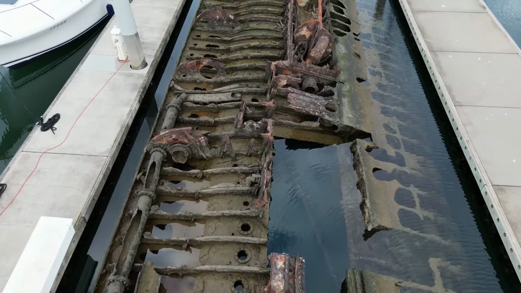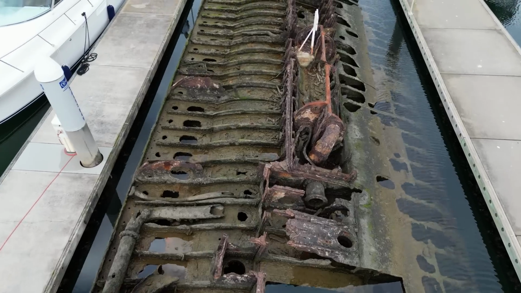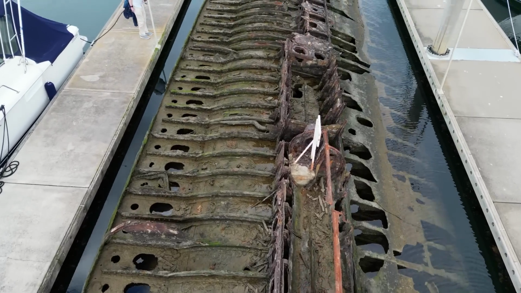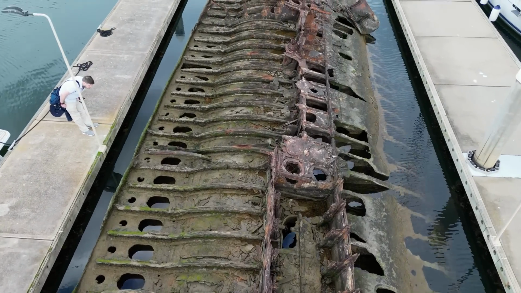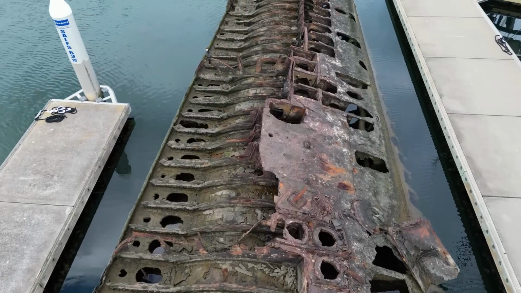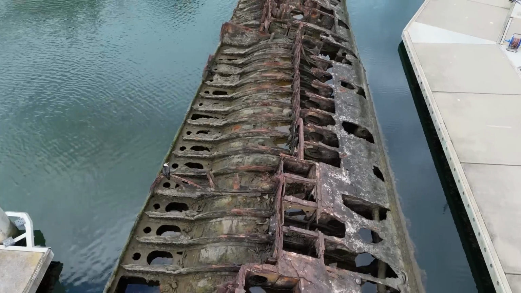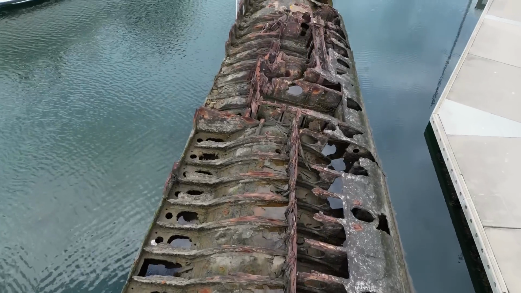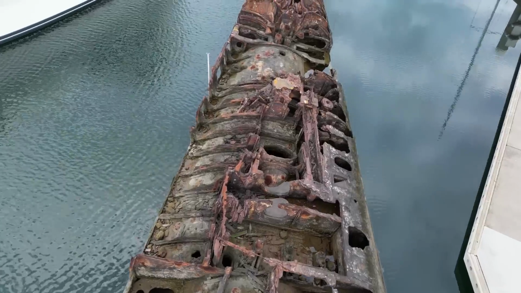And while, of course, the wreck is gradually decaying, it's probably decaying at a much slower rate than almost any other wreck in a similar position of being partially submerged off the coastline somewhere, because, as I say, she is in this sheltered position in the marina where everything stays relatively calm.